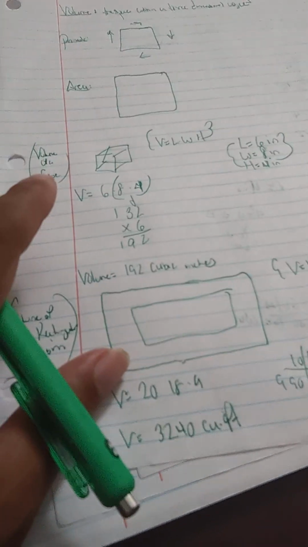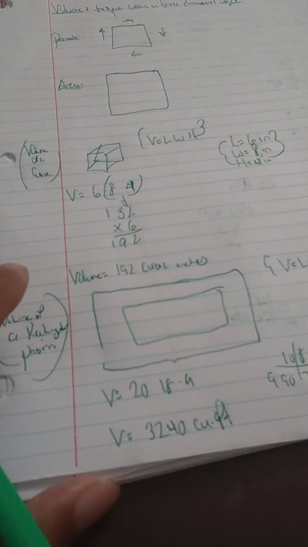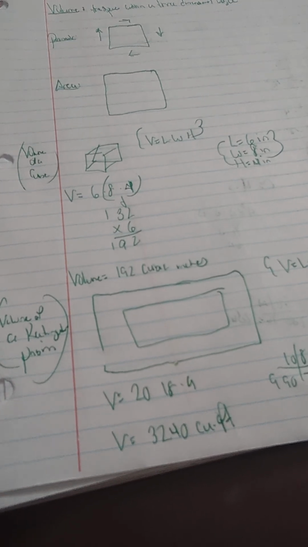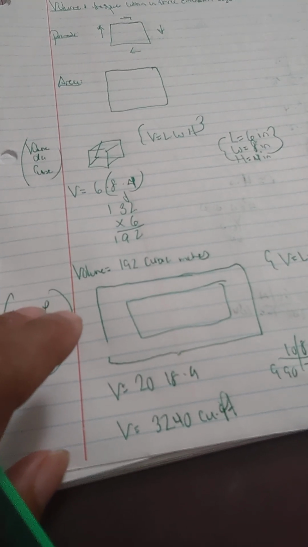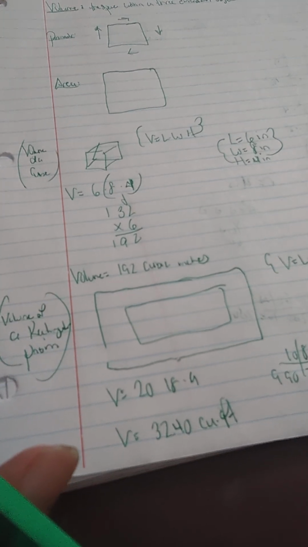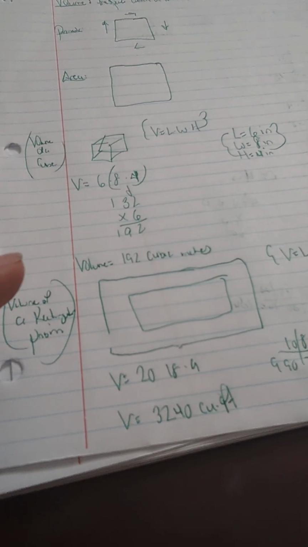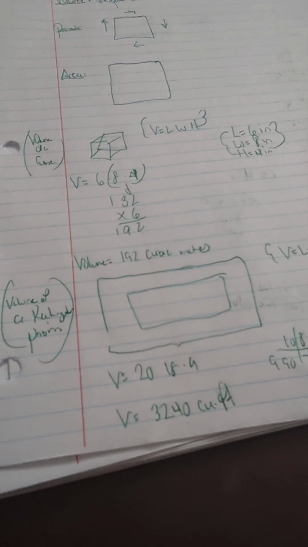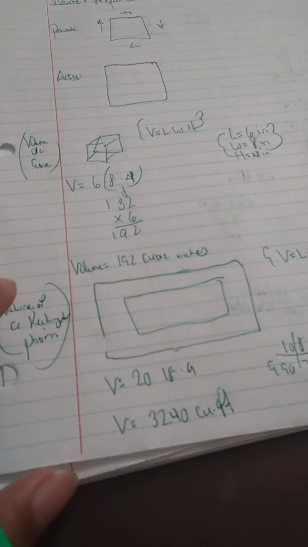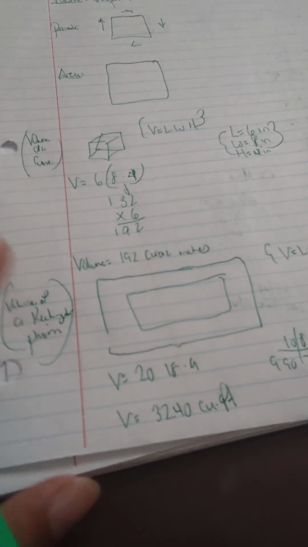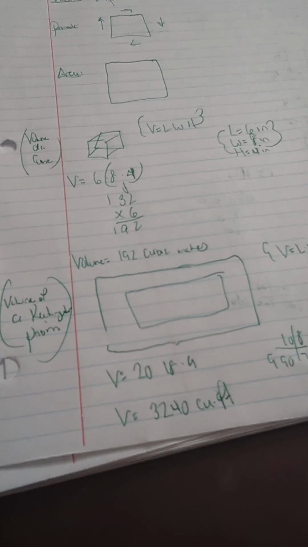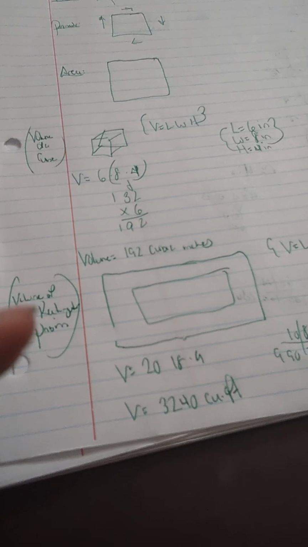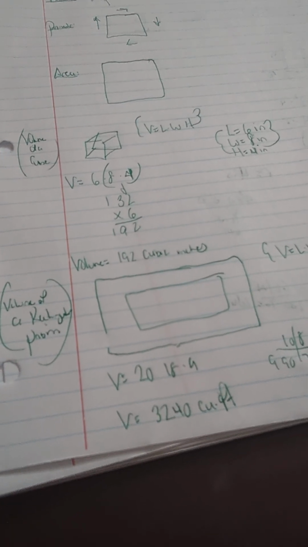In a practical sense, like I already mentioned, a practical application of the volume of a cube would be if you want to figure out how much space is in a box. For a rectangular prism, it would be something like figuring out how much space is in a swimming pool so that we can fill it with water. Depending on how the swimming pool is shaped, we don't know how much water needs to be put into it until we know the volume.